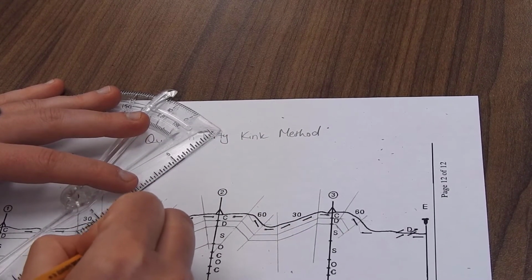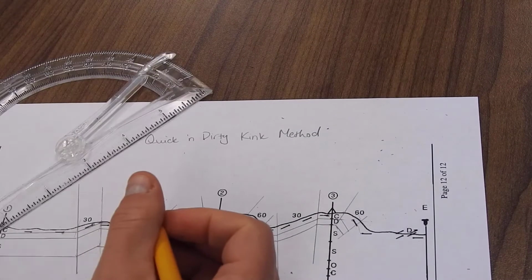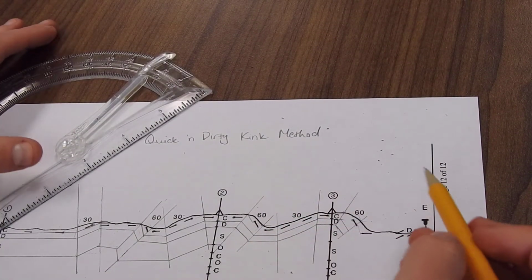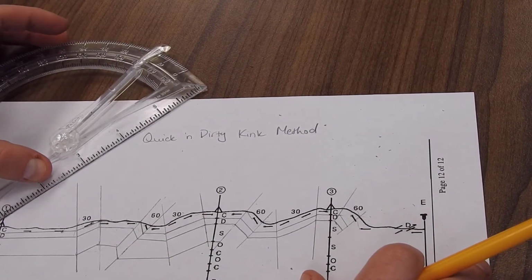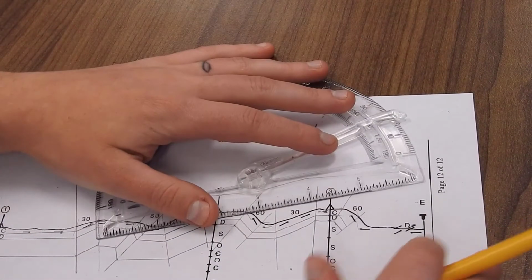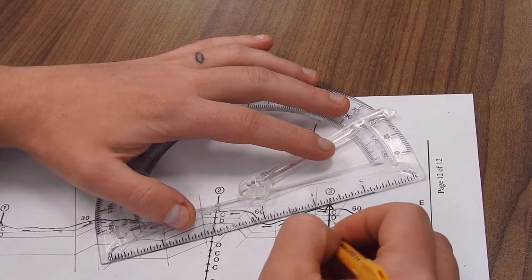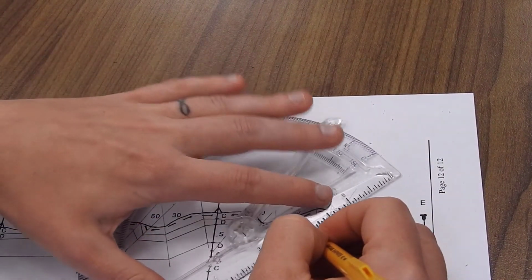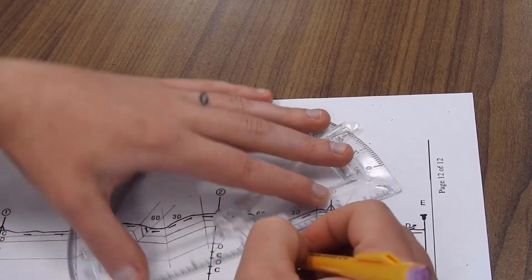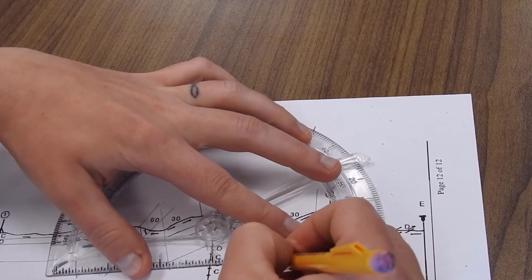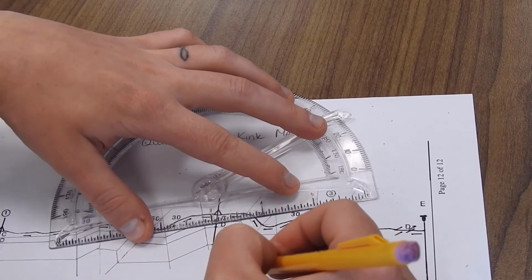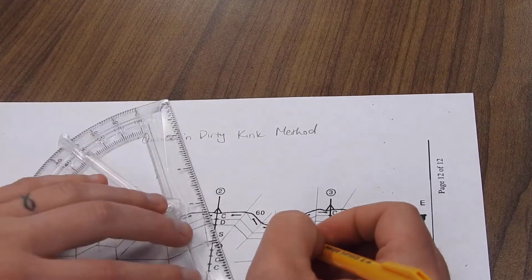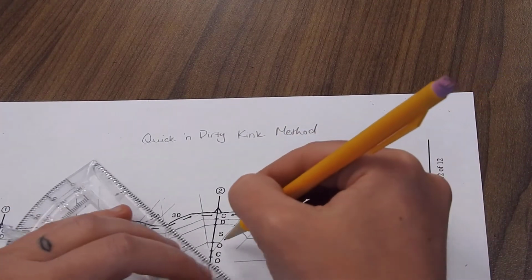Since yours is not going to be quick and dirty, you're not going to have these weird imperfections like mine, and that's okay. Alrighty, follow this over, down, okay.